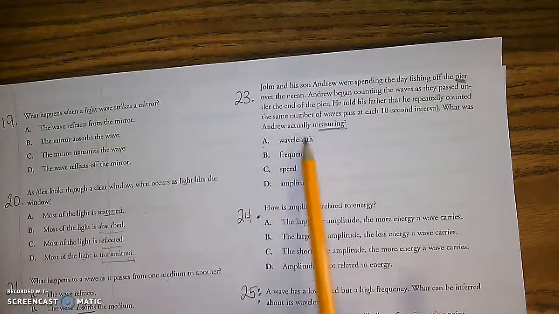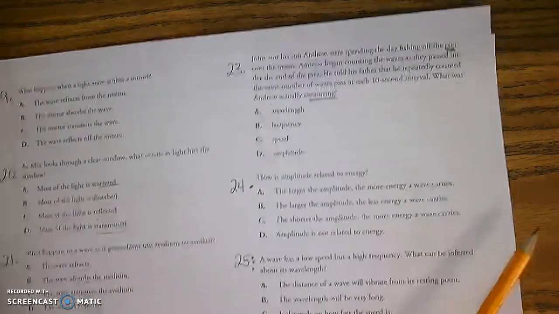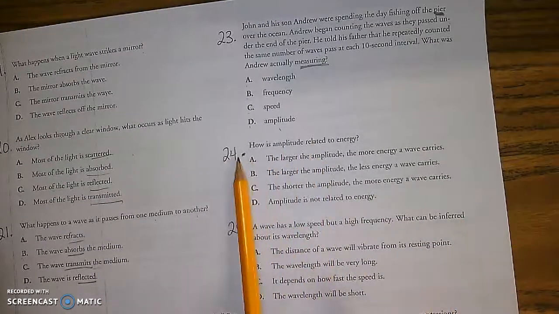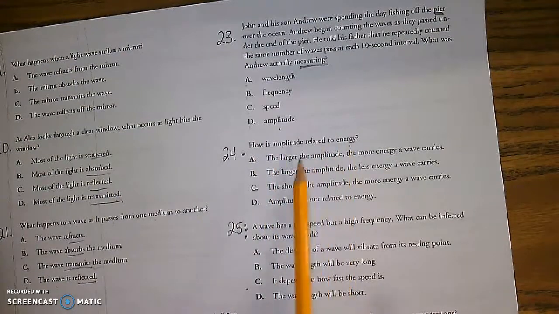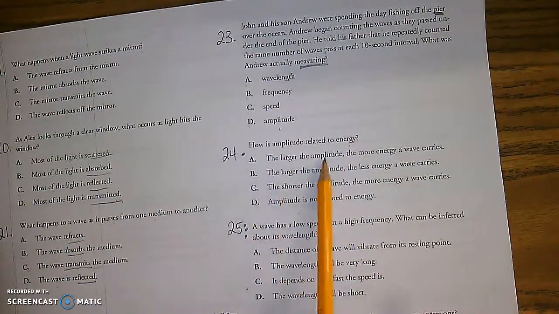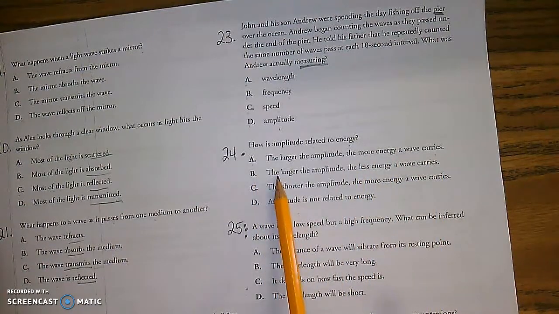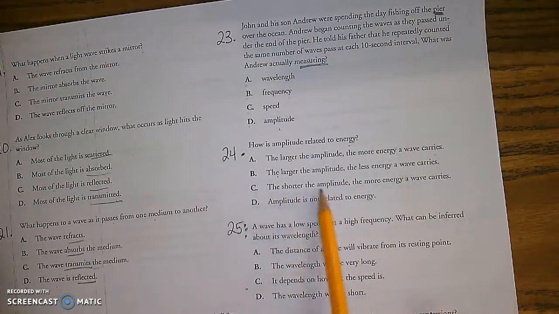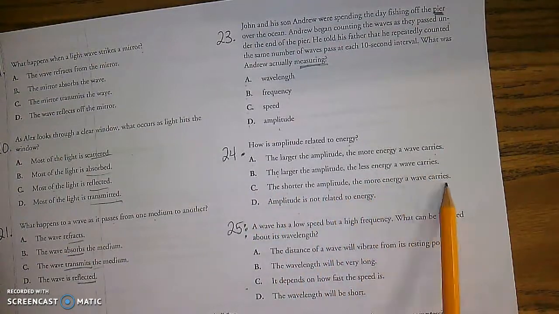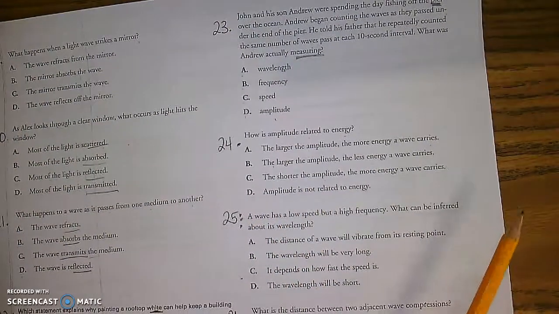A. Wavelength. B. Frequency. C. Speed. Or D. Amplitude. Number 24. How is amplitude related to energy? A. The larger the amplitude, the more energy a wave carries. B. The larger the amplitude, the less energy a wave carries. C. The shorter the amplitude, the more energy a wave carries. Or D. Amplitude is not related to energy.